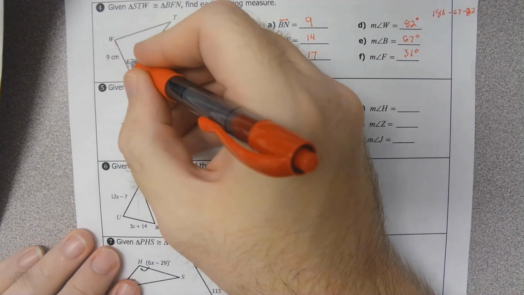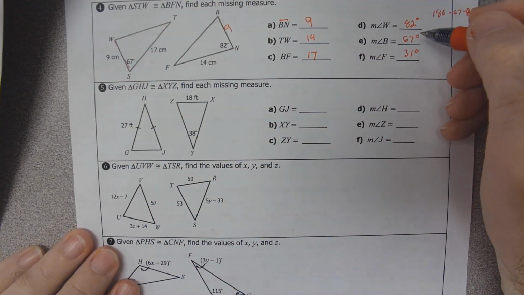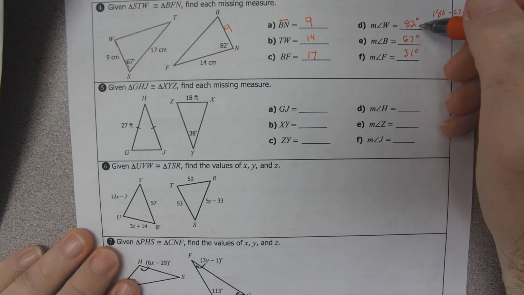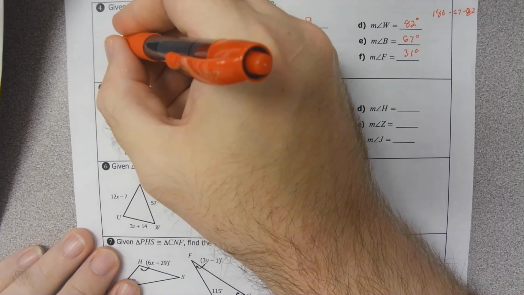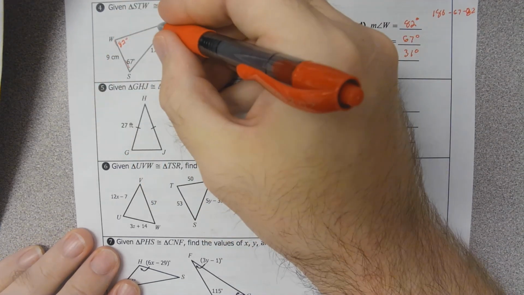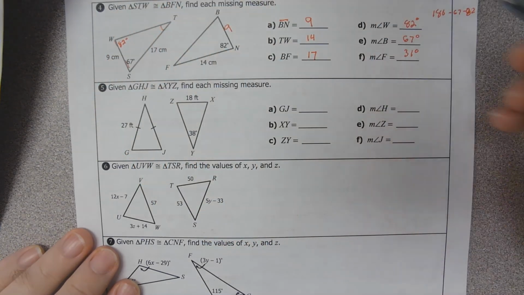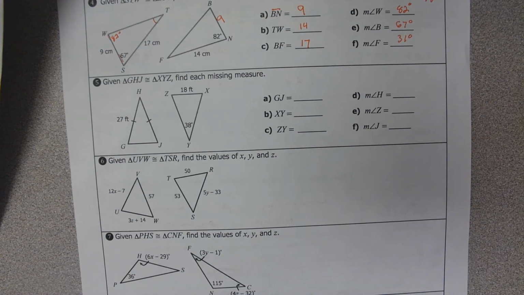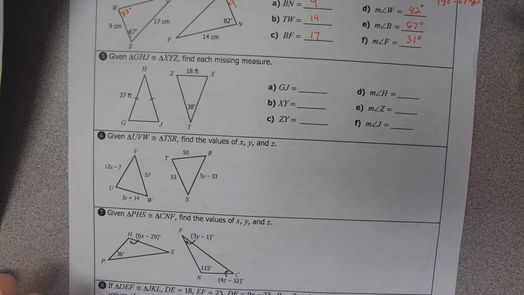Because if this is 67 and 82 was angle W, to find this, because the whole thing adds up to 180, we subtract from 180.